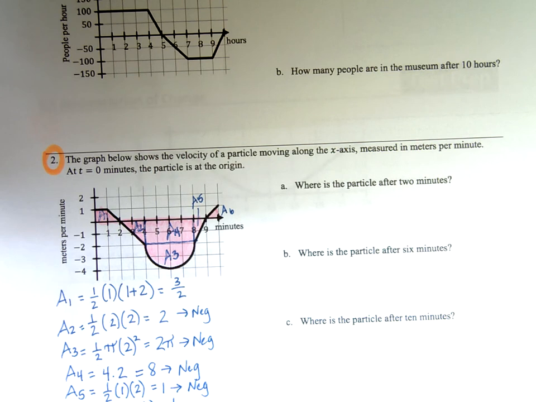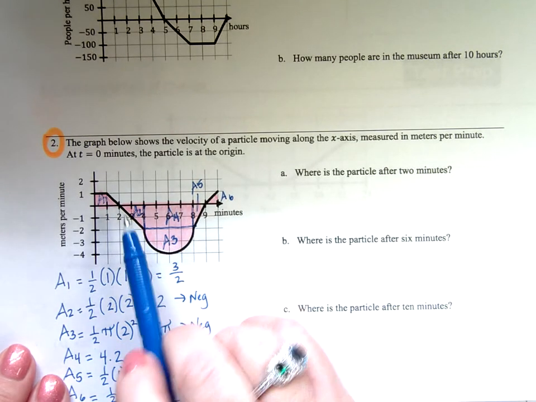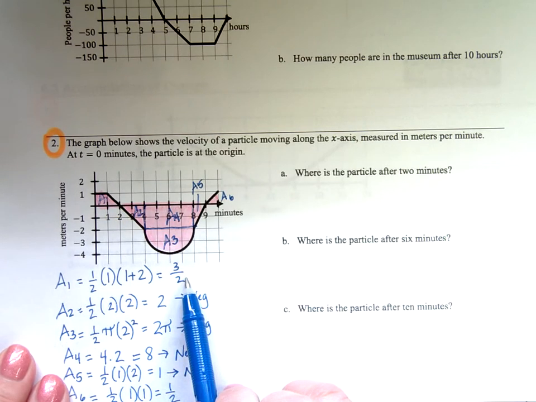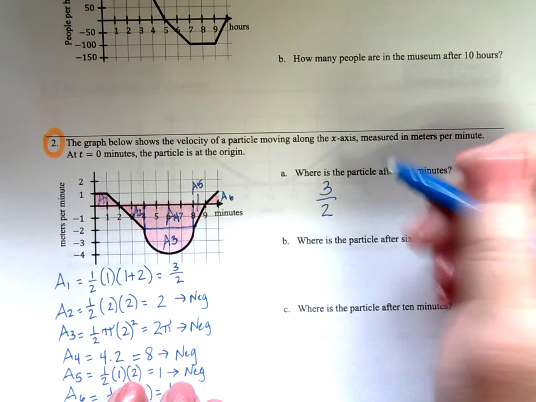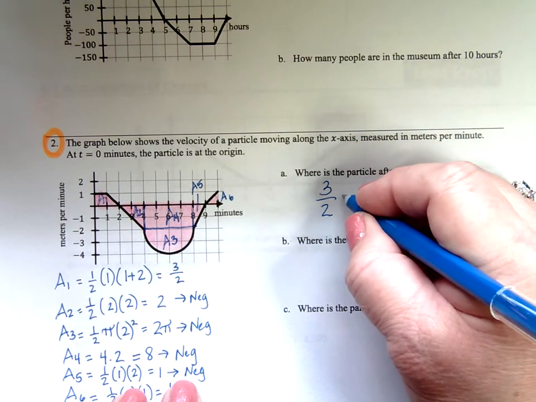All right, so let's go and answer their questions. We have all the information now to be able to put it all together. Where's the particle after 2 minutes? Well, from 0 to 2 is area 1. Area 1 is 3/2, 1.5. Now units wise, meters per minute times minutes, the minutes cancel out and I've got meters.